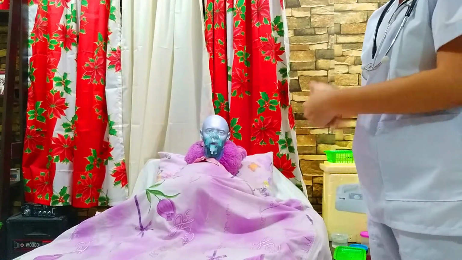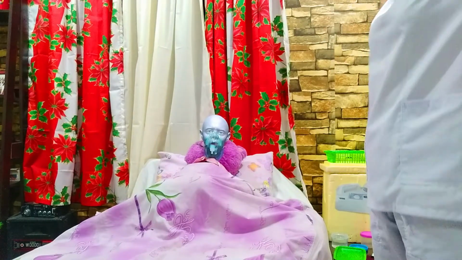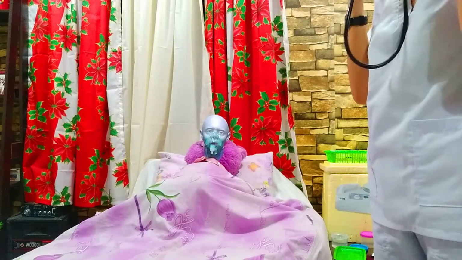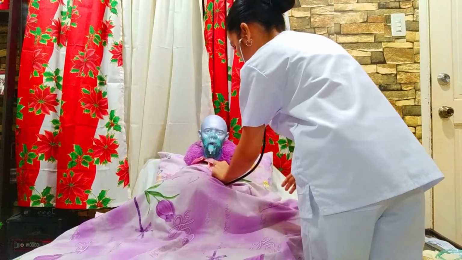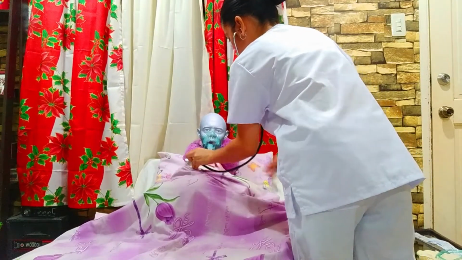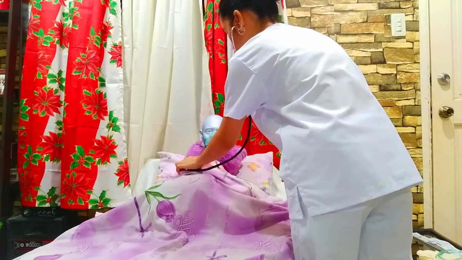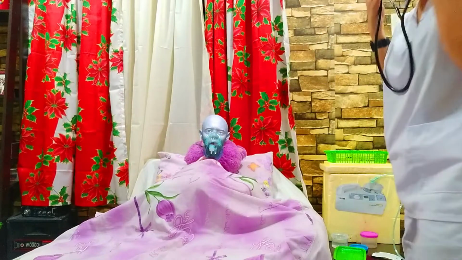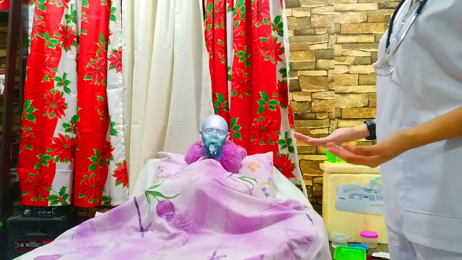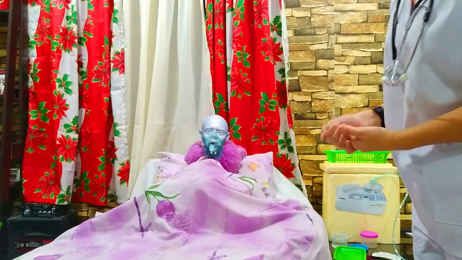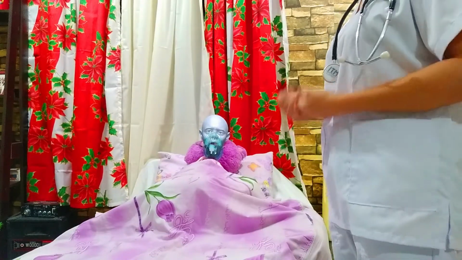And then we need to reassess the patient's respiratory status, including the respiratory rate, effort, oxygen saturation, and lung sounds. And then assist the patient to a comfortable position and ask if they have any questions and thank them for their time. The next is we need to ensure the safety measures when leaving the room.